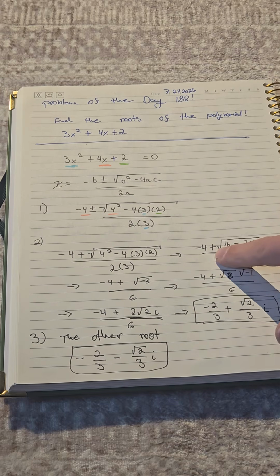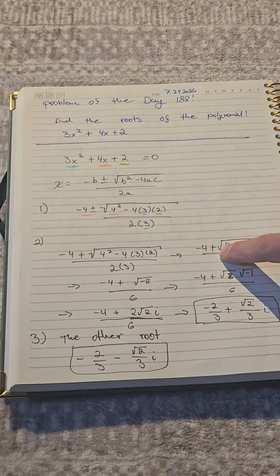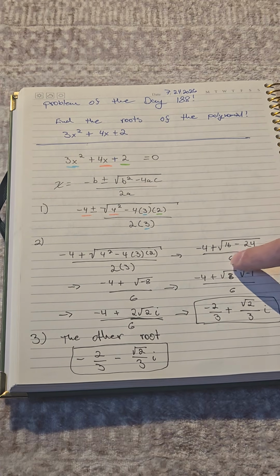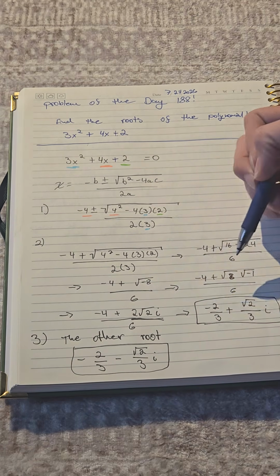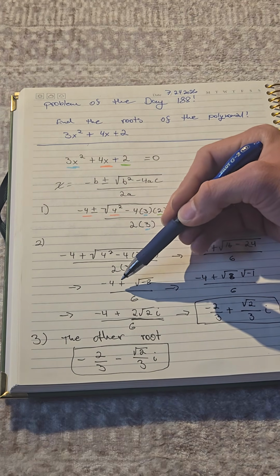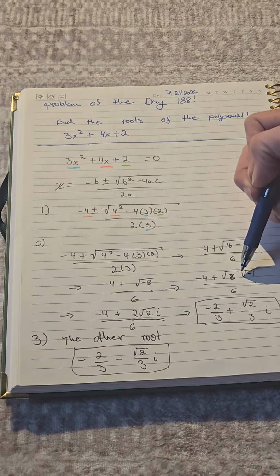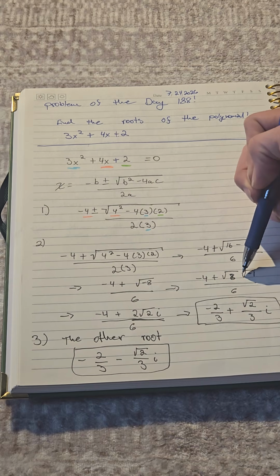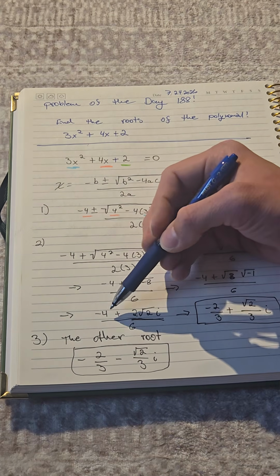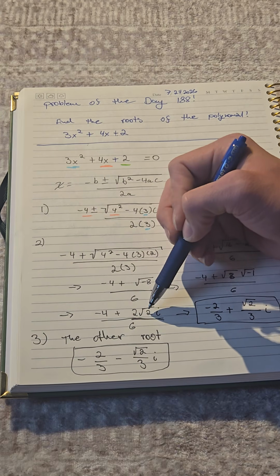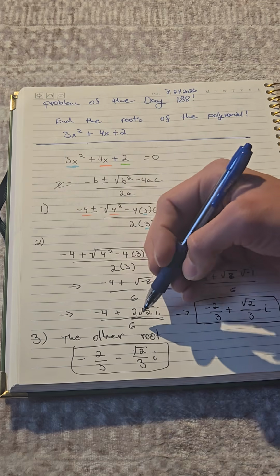So we end up getting negative 4 plus or minus, but I'm going to go with the plus route right now, over the square root of 16 minus 24, over 6. And this is a problem here because we got a negative under a square root. So we end up with negative 4 plus the square root of negative 8 over 6, and we can break that apart into the square root of 8 and then the square root of negative 1. We end up getting the imaginary number, so we get negative 4 plus 2 times the square root of 2 times i, which is imaginary, all over 6.